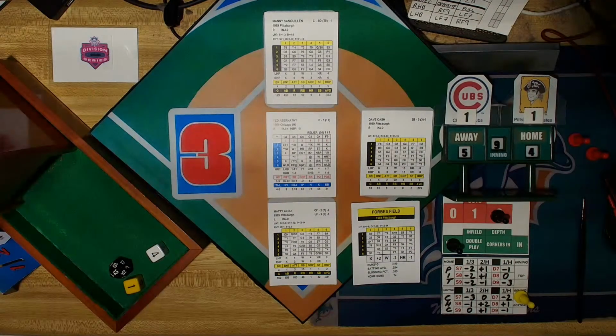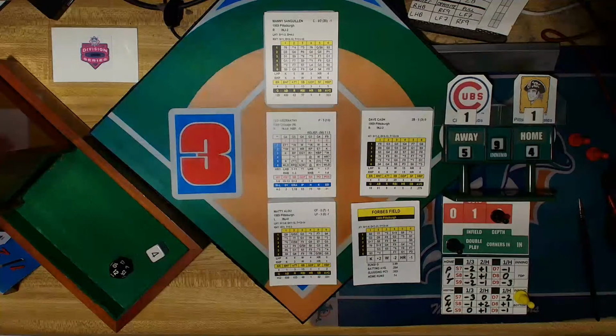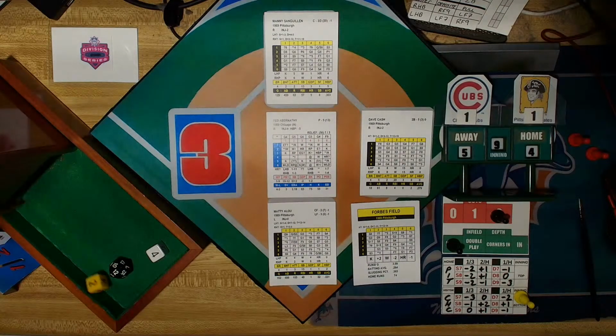So the right fielder is Jim Hickman. This is a range play at the park. It's a possible triple to right field. Hickman's range is a 2. If he makes this catch, the Cubs win. If he doesn't make this catch, the Pirates win. Hickman going after it. He's at the track. He's at the wall. He leaps.